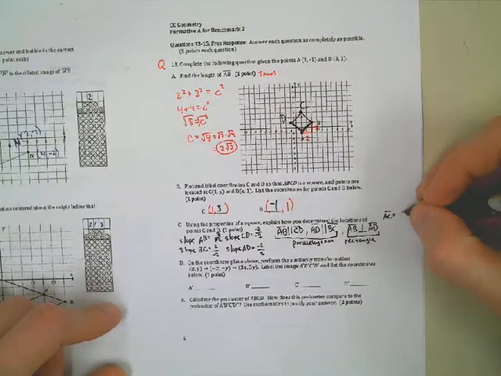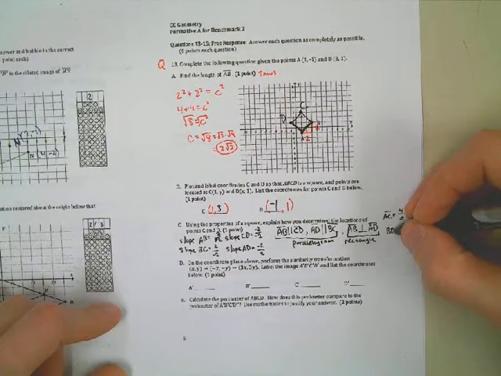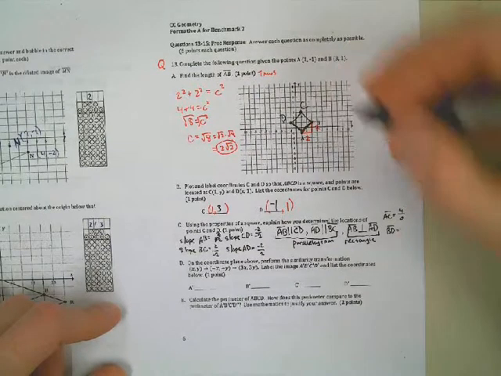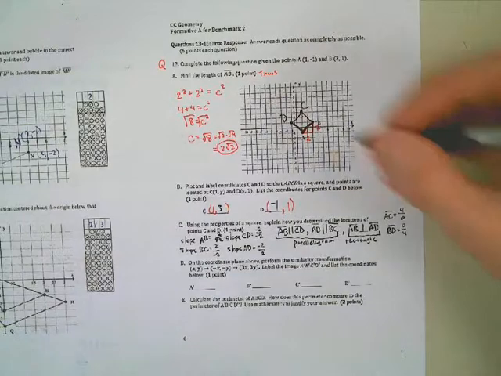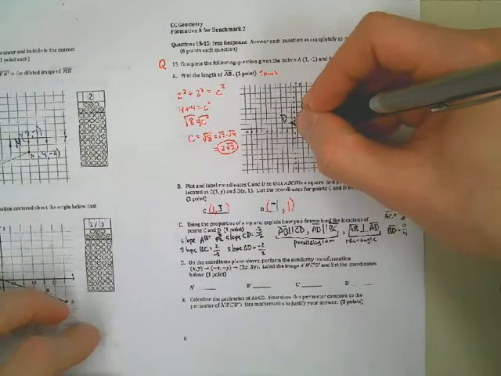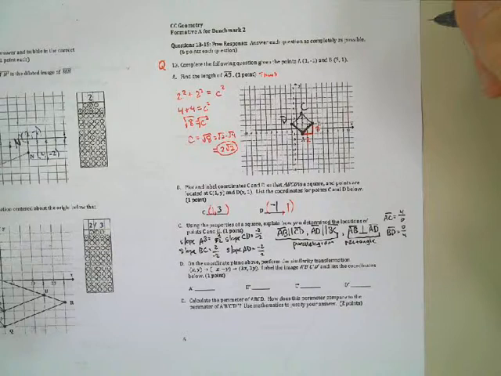Now, again, it's kind of hard to see here, but you can look at the diagonals. Are these diagonals perpendicular to each other? Yeah, one's vertical, one's horizontal. And so I'm going to go ahead and just say that AC is perpendicular to BD, and so that makes it a rhombus.